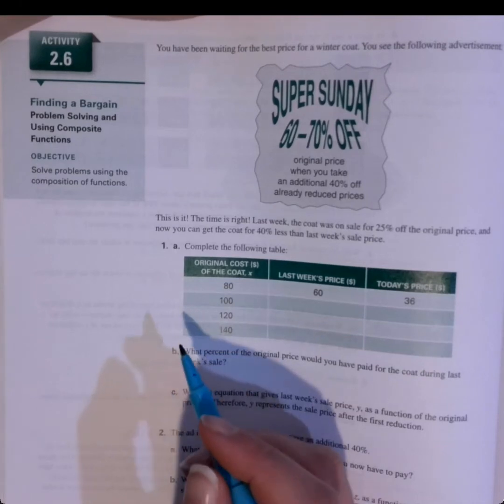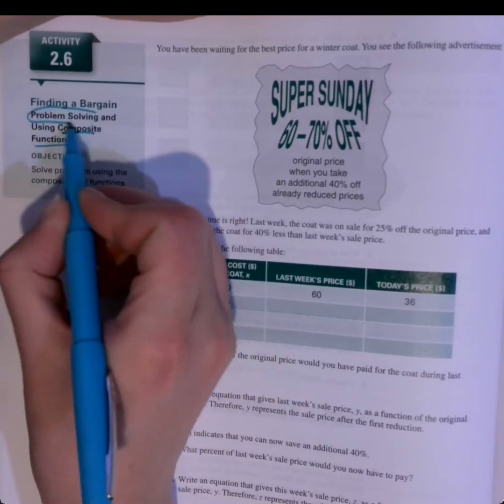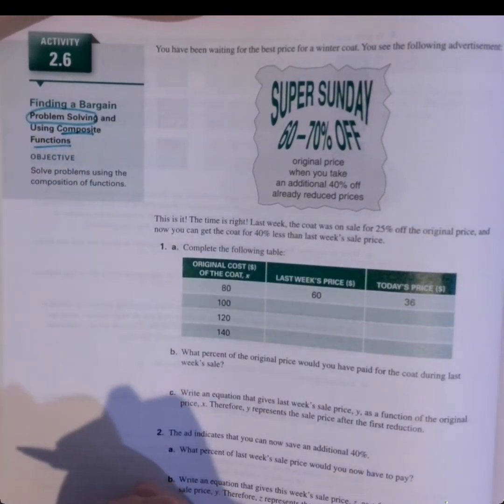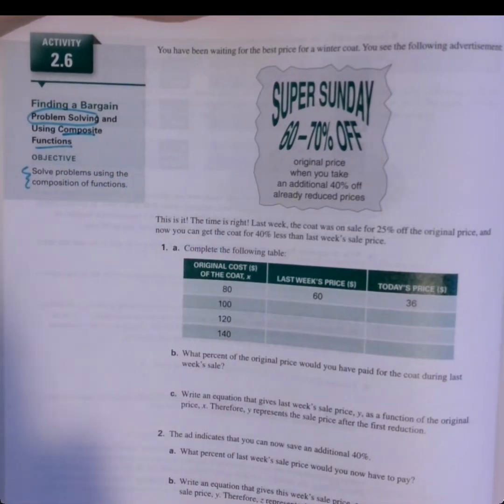In section 2.6, we're still looking at composite functions, but we're going to look at them more in the application situation where we're doing some problem solving. Our only objective here is solving problems using composite functions.